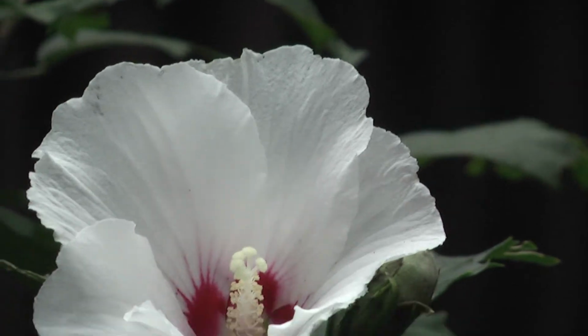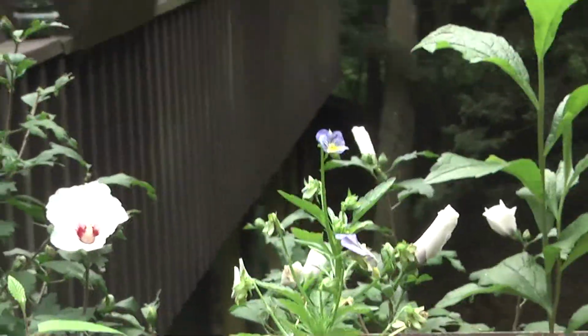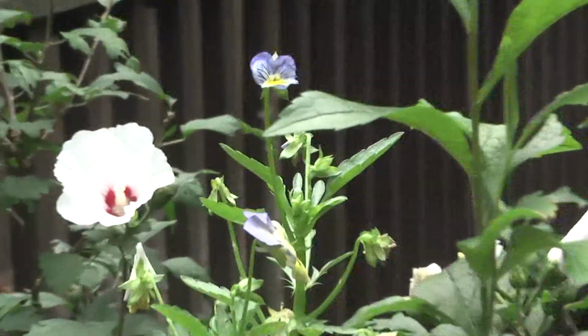We can move the camera around and try different angles and put things in or out of the shot. These weeds that are just hanging out here would be great in the foreground.